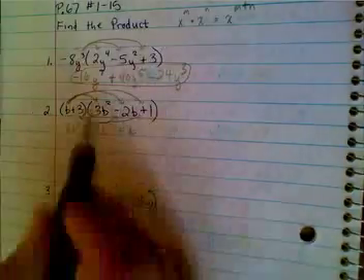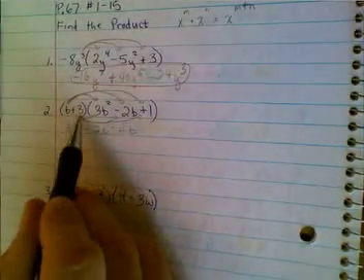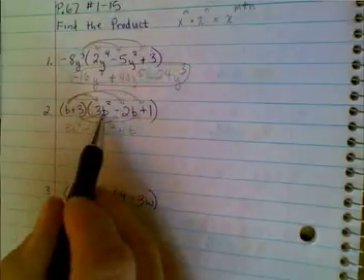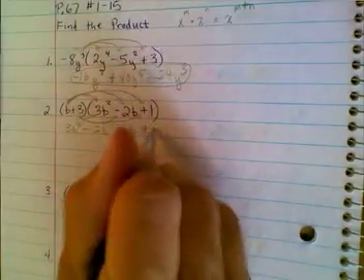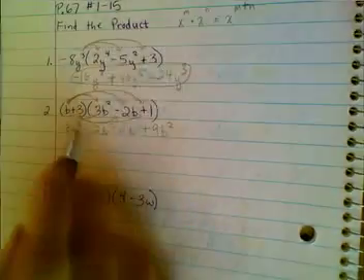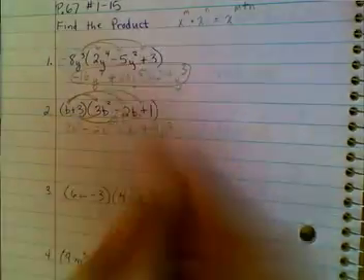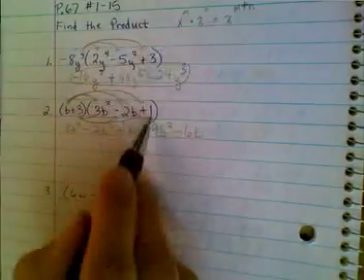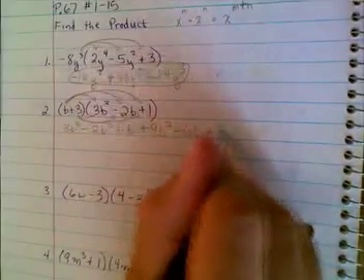Alright, and now I'm going to go to the next term, the 3. 3 times 3 gives me 9, so this ends up with 9b squared minus 6b, and then 3 times 1 is plus 3.